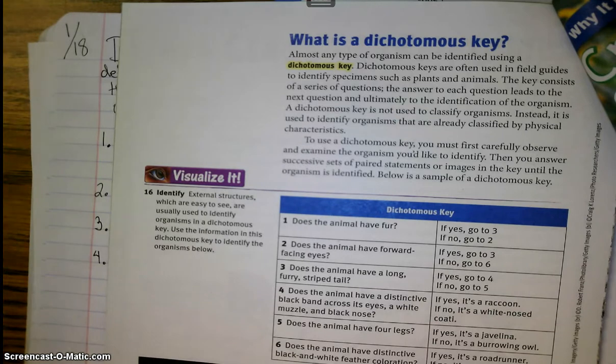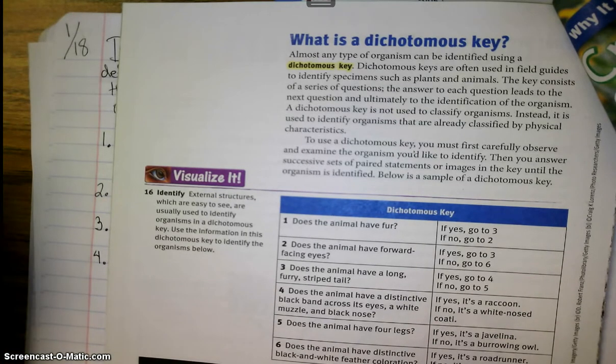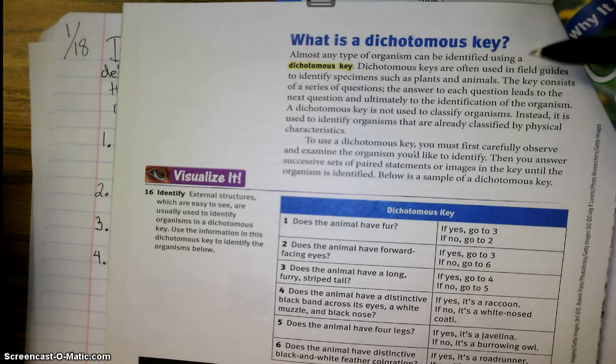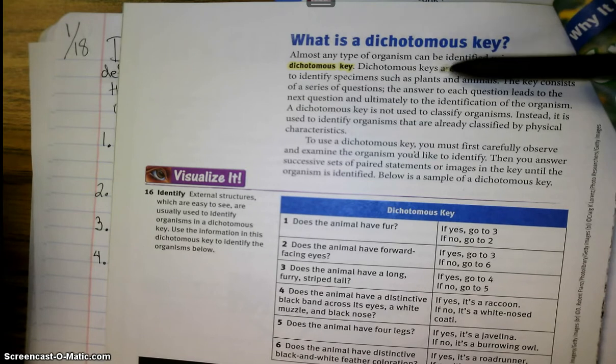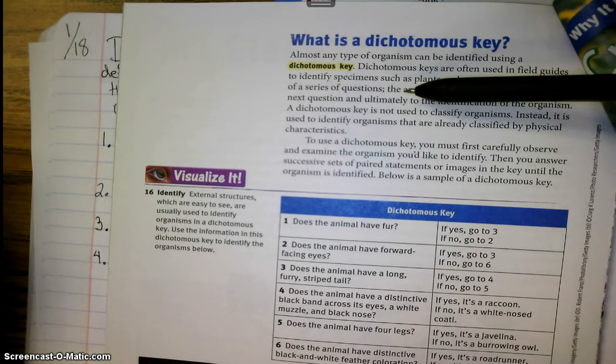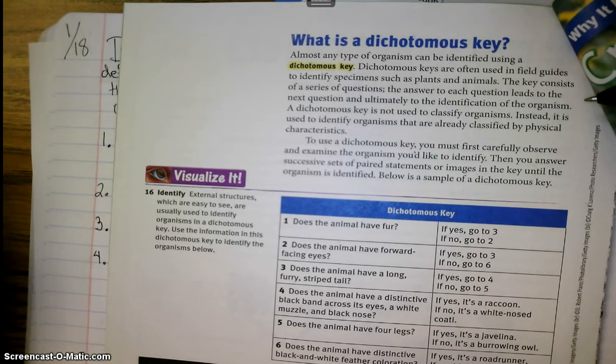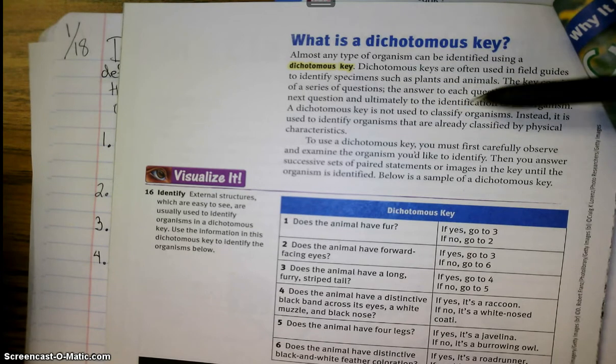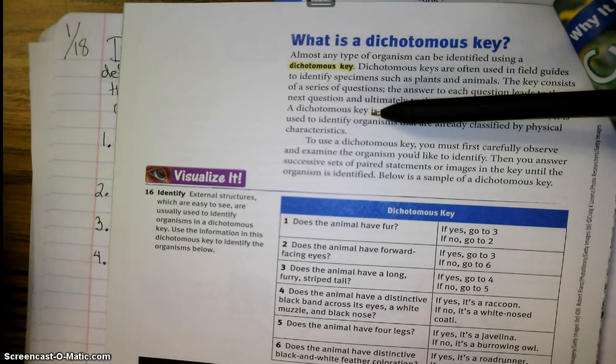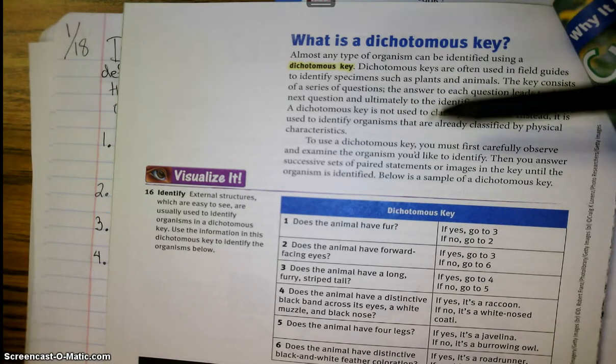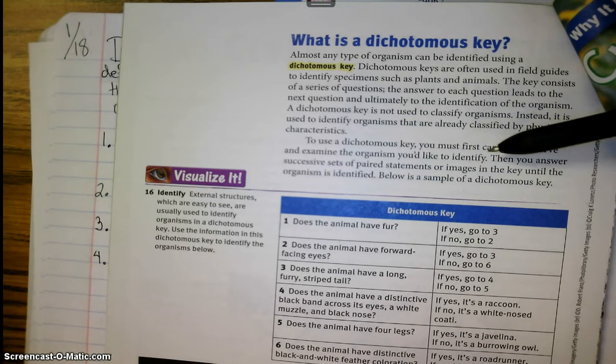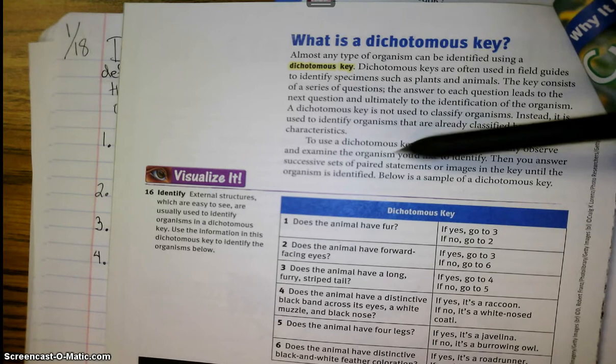So on page 312 in your textbook pages, it says, what is a dichotomous key? Almost any type of organism can be identified using a dichotomous key. Dichotomous keys are often used in field guides to identify specimens such as plants and animals. The key consists of a series of questions, and the answer to each question leads to the next question and ultimately to the identification of the organism. A dichotomous key is not used to classify organisms. Instead, it is used to identify organisms that are already classified by their physical characteristics. To use the dichotomous key, you must first carefully observe and examine the organism you'd like to identify. Then you answer a successive set of paired statements or images in the key until the organism is identified.